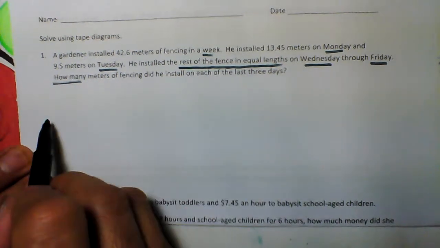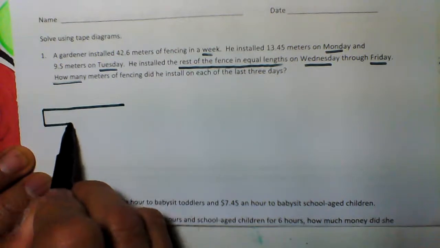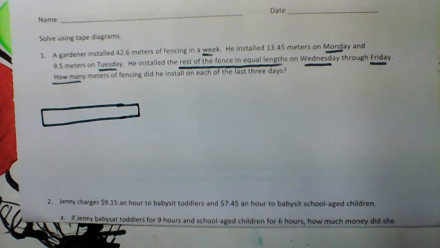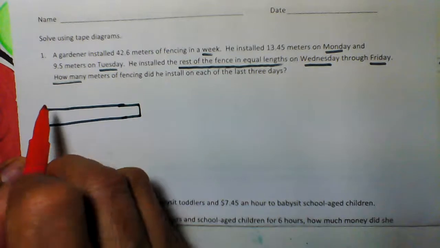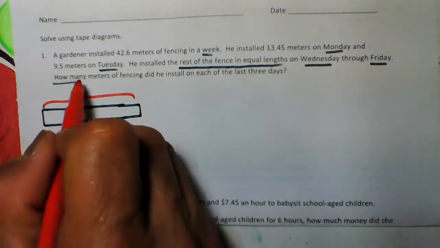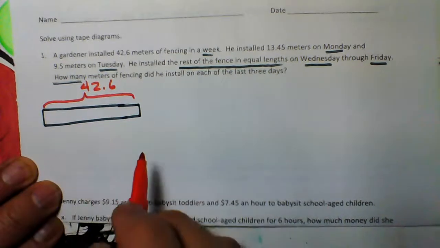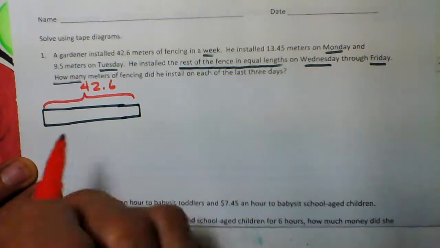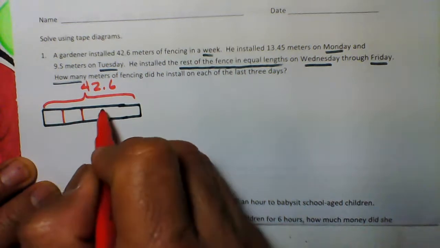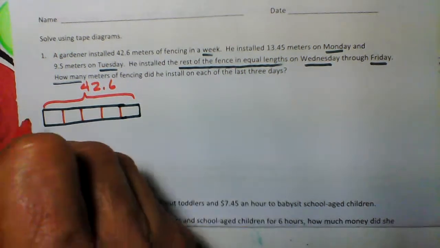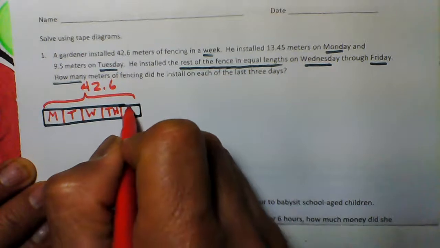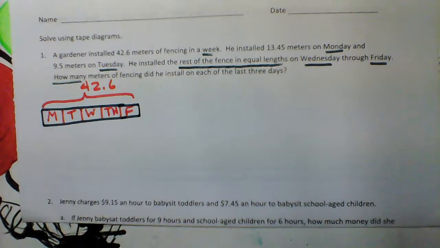Well, let's create a tape diagram for that. This tape diagram is going to represent all the fence, the amount of fence that he installed, and we're going to label it as such. So this is 42.6. Now, it says that he installed from Monday through Friday, so we can divide this into Monday, Tuesday, Wednesday, Thursday, and Friday. So this is your tape diagram, and those are the days, and on each day he installed a different amount of fencing.